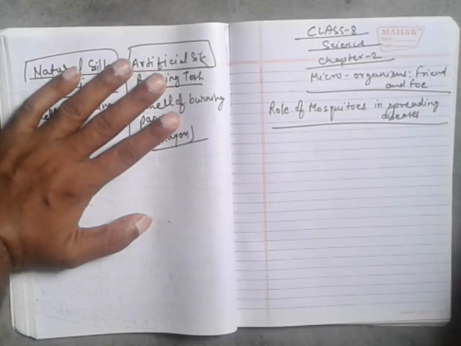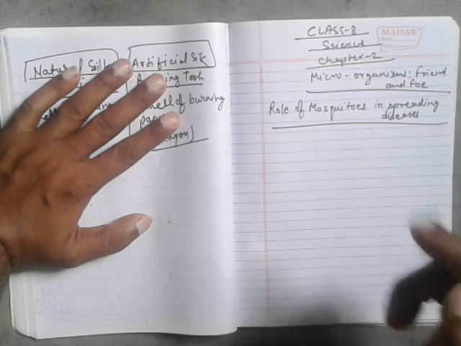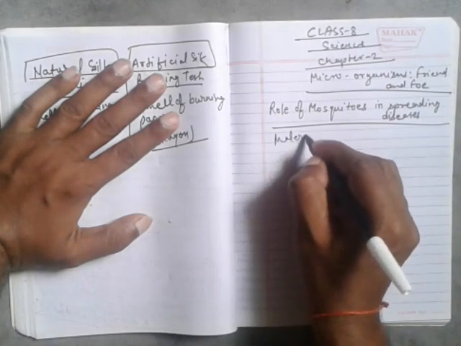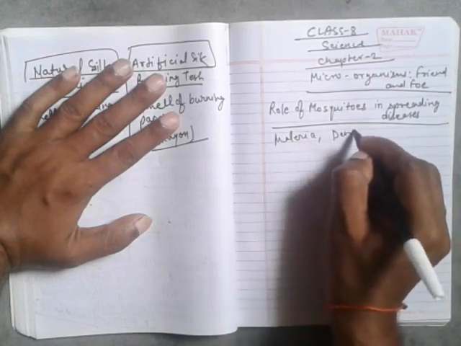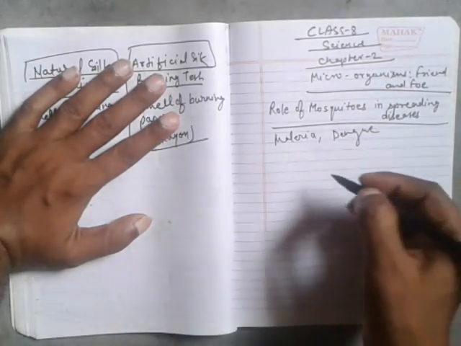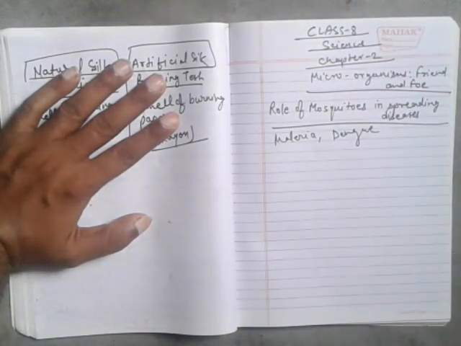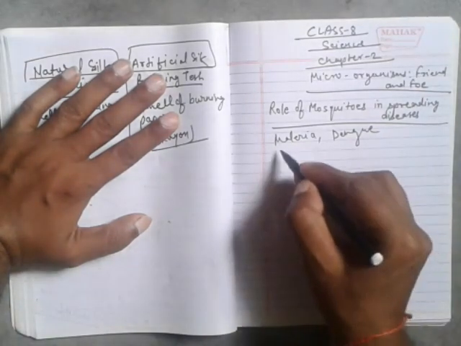Continuing this topic, we will also learn about how mosquitoes spread some common diseases like malaria and dengue in human beings.